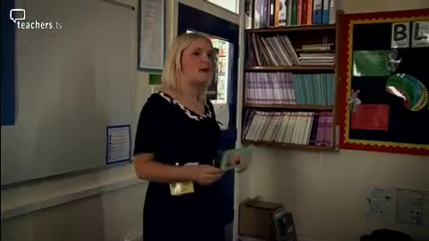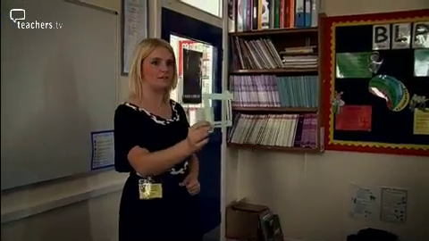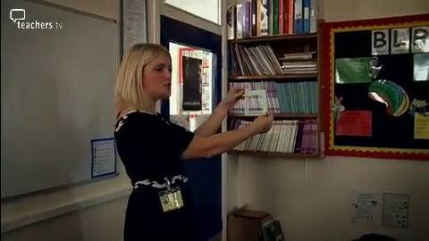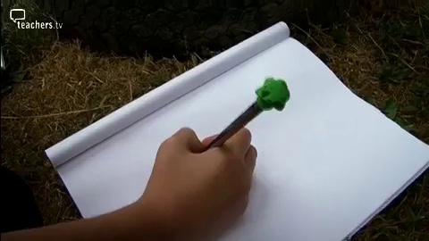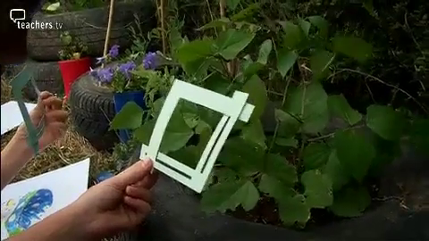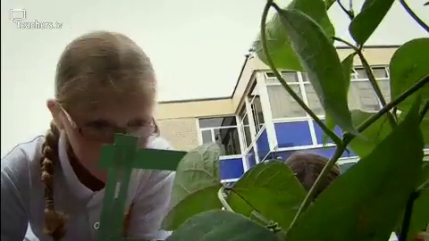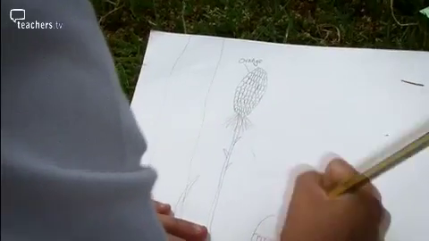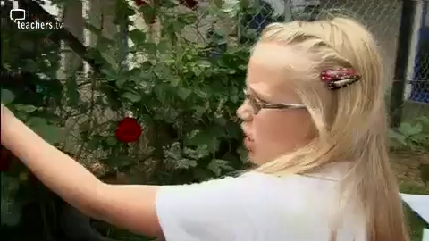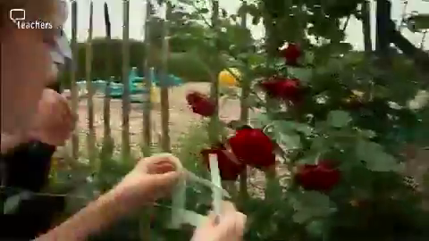So what we're going to do is we're going to go outside and we're going to use the viewfinders, and you're going to need to find an area of the hedge that you can hold that up against. The purpose of the viewfinder is to really focus the children's attention on a small area rather than them trying to draw the whole playground. It's really important that they spend time looking really closely at items in our natural environment. We encourage them to be really precise and specific in what they're looking for so that it incorporates a range of different leaves, of different colours and possibly flowers as well.